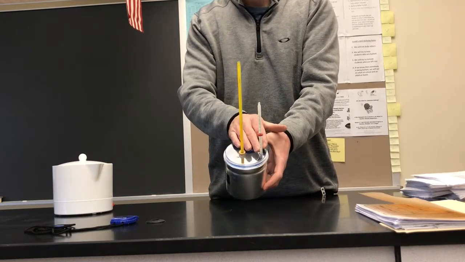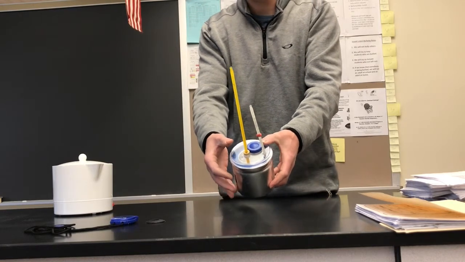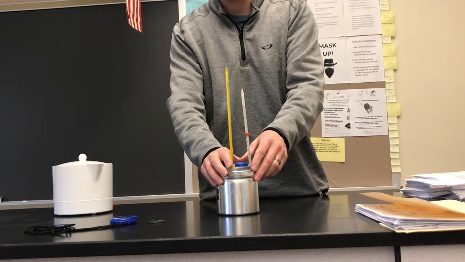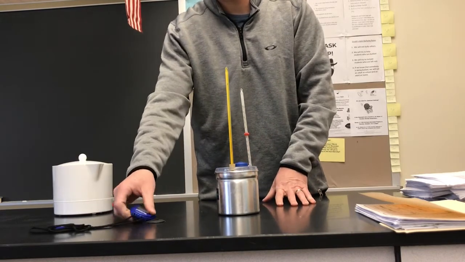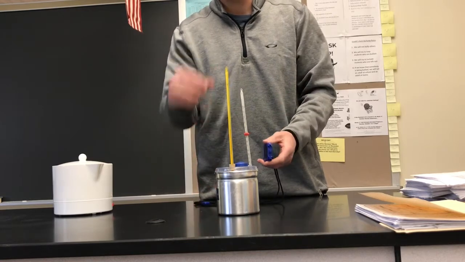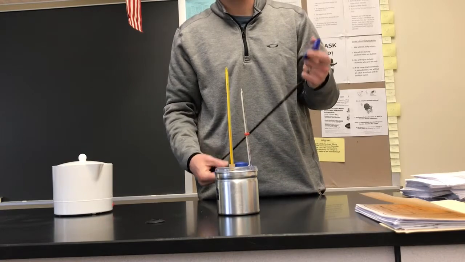Okay, so that's how that looks there, and that's what we would do if we were in class. You would see that they get nested together, and then you put the thermometers down, and then you're going to use your stopwatch to count off 30-second intervals, and you're going to record the temperature of the hot water and the cold water every 30 seconds for 6 minutes.